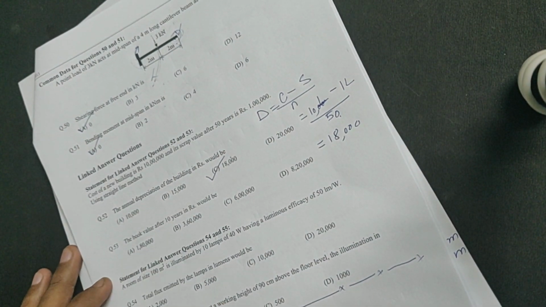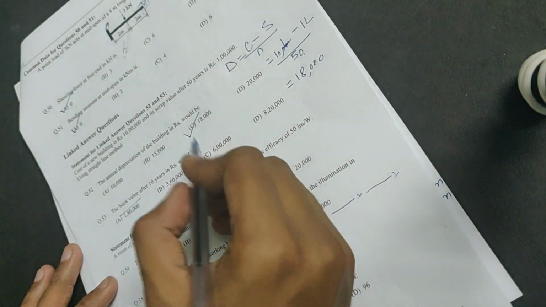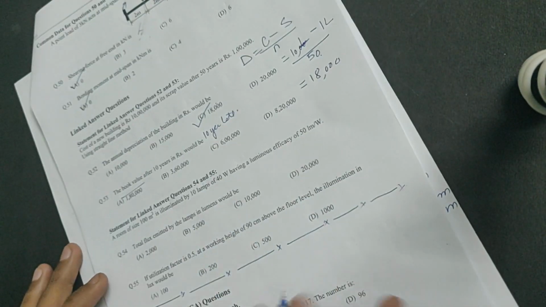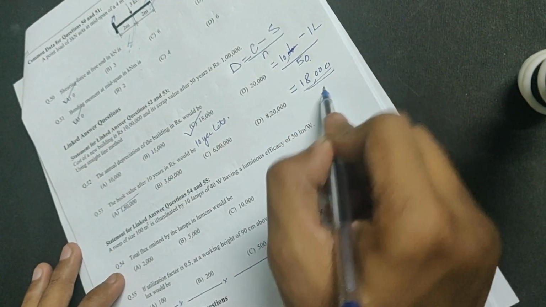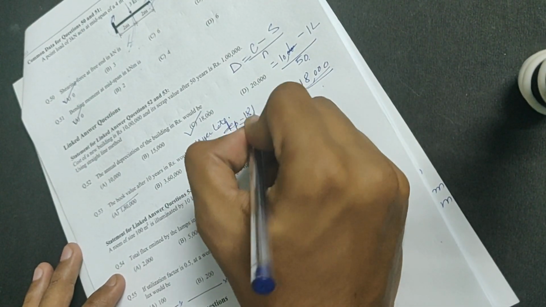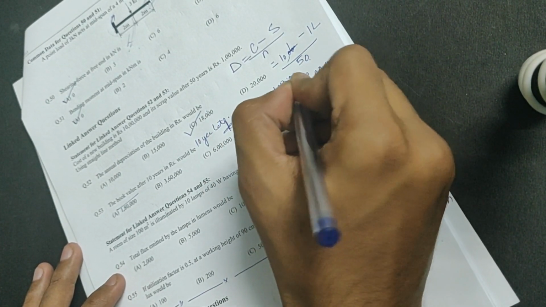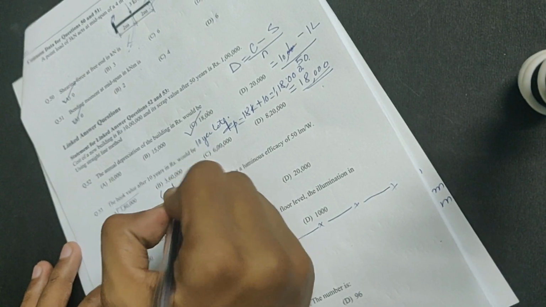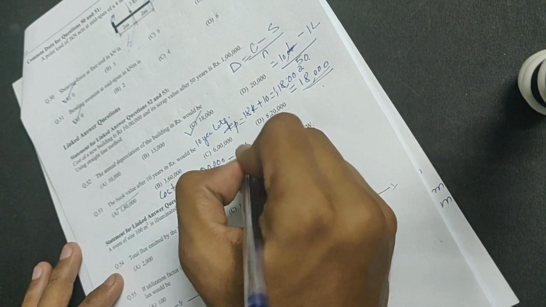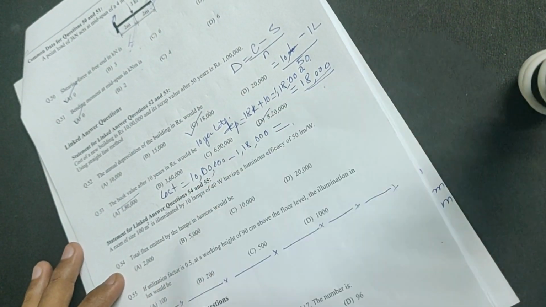The book value after 10 years would be asked. So after 10 years, this is the annual depreciation, 18k into 10, which is basically 1,80,000. So the cost becomes 10 lakhs minus 1,80,000, which gives you a price of 8,20,000.